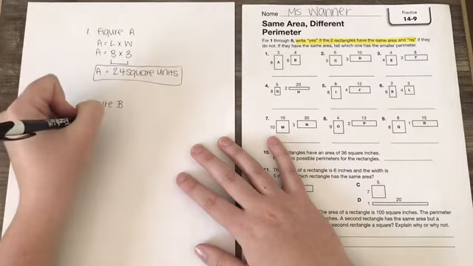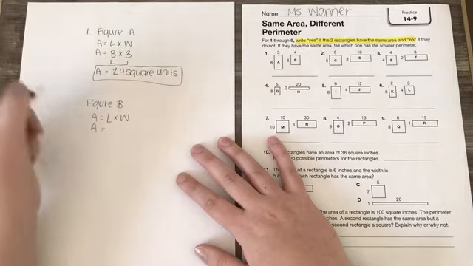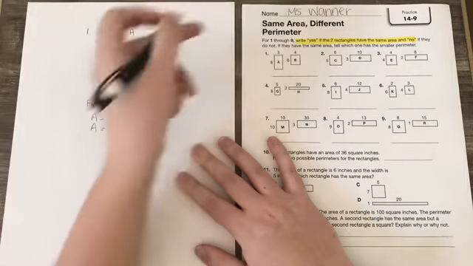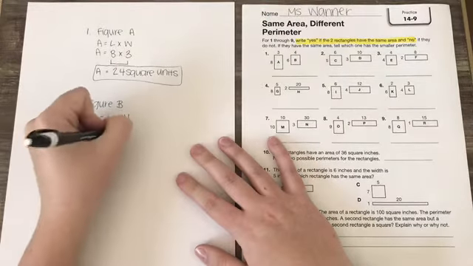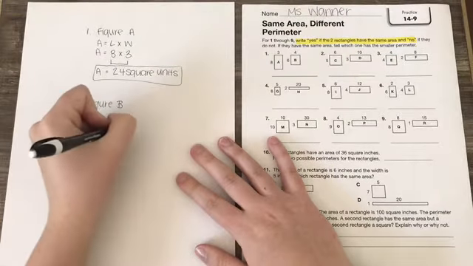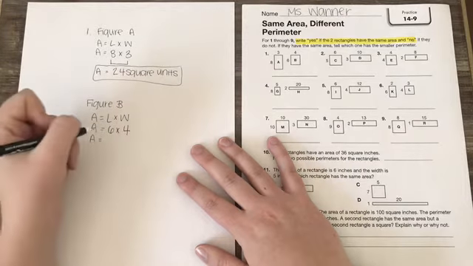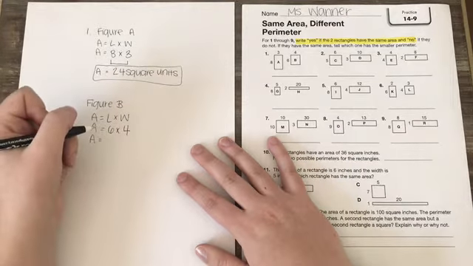And so I'm going to write my area formula again. I have area equals the length times the width. Now I'm just going to plug my information in. So I have a length of 6 times a width of 4. So now I have to multiply 6 times 4. And what is 6 times 4?